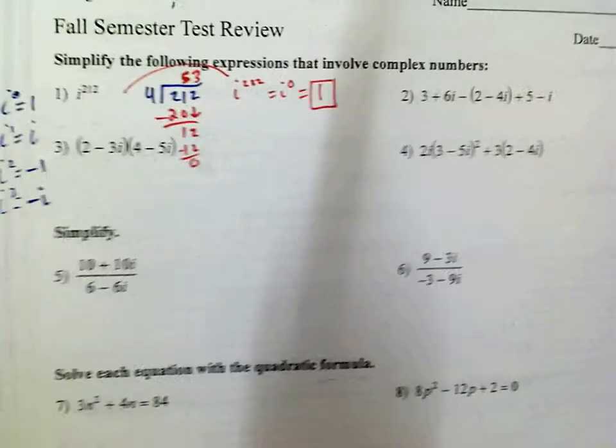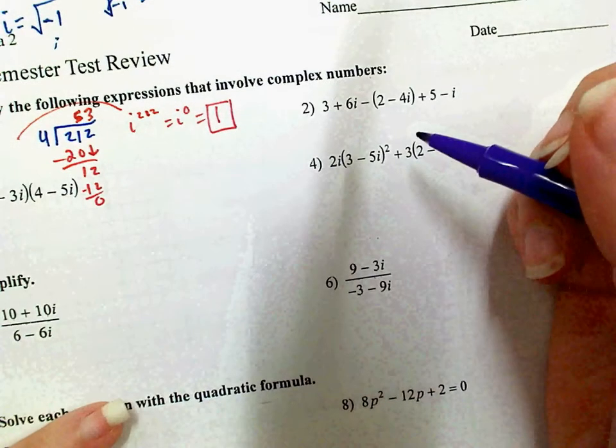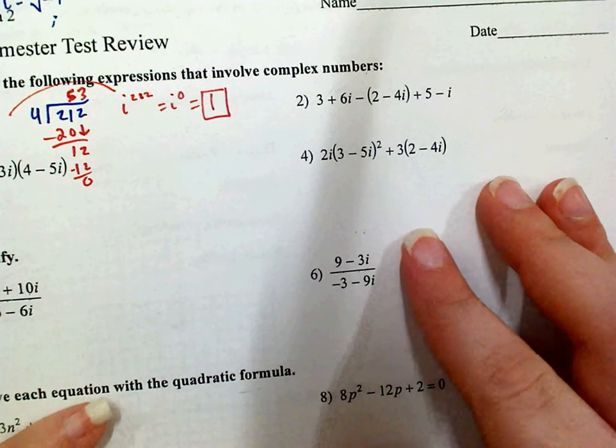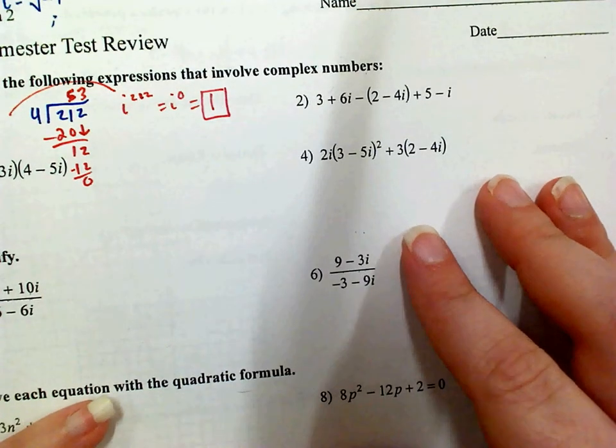Okay. All right, number 2. We're supposed to simplify.